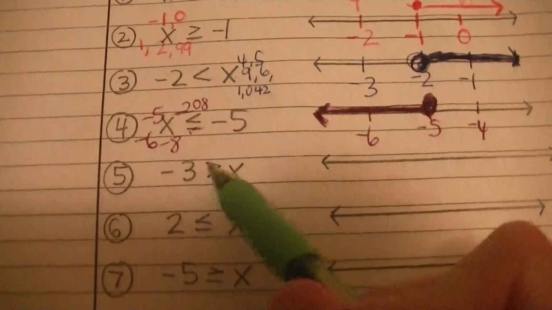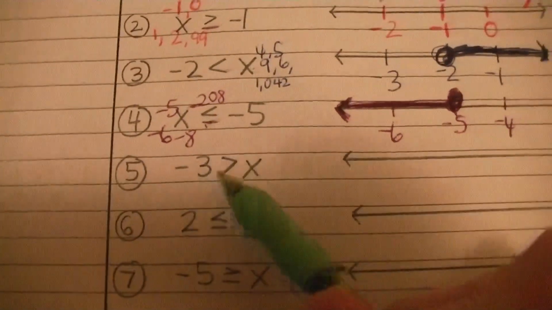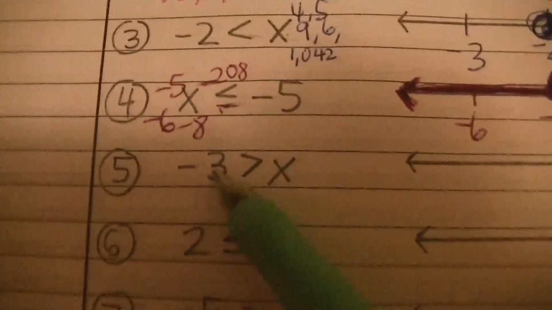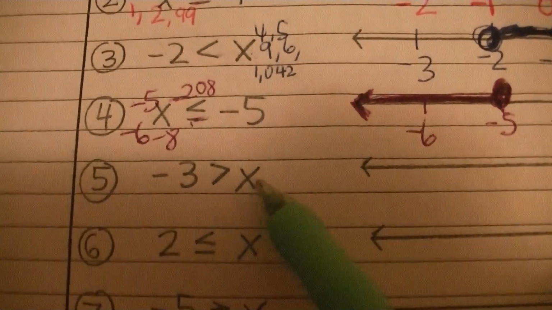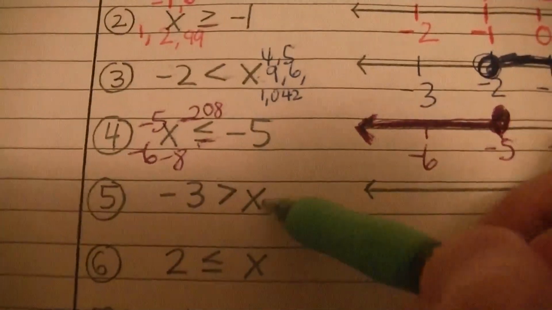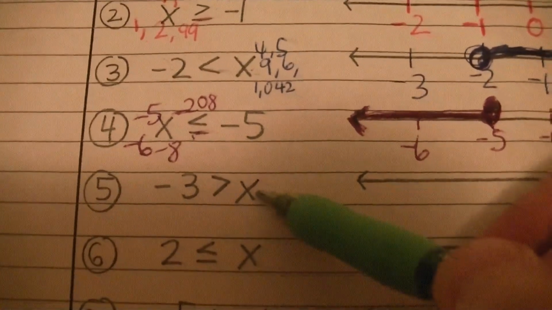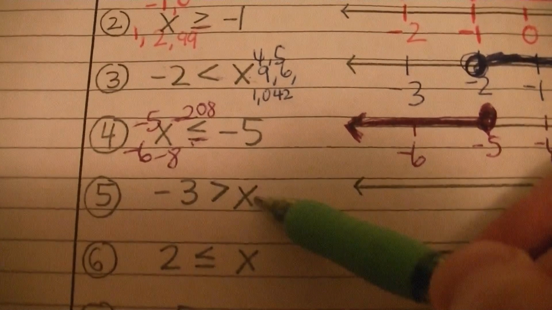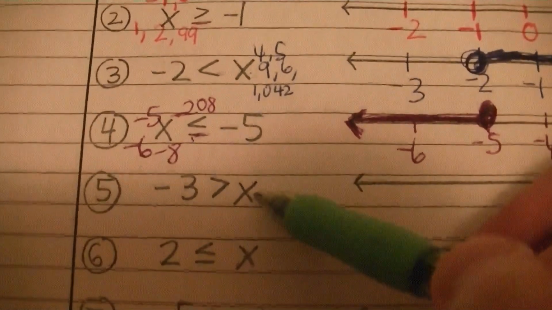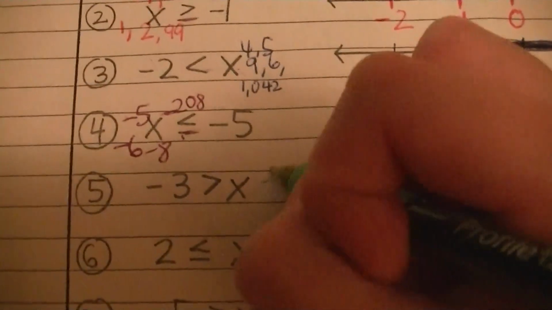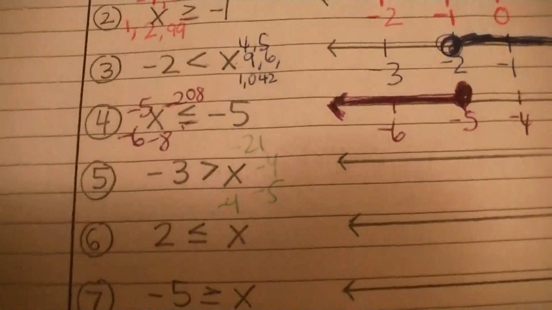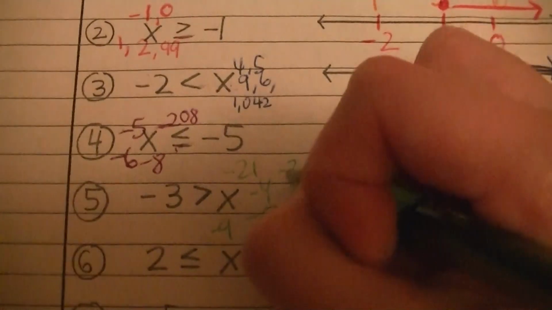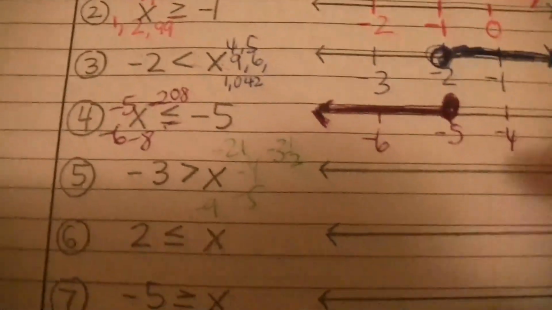It says negative 3 is greater than x. So that means x is smaller than negative 3. Look at it. So this is opening up to the negative 3, meaning that's bigger than these guys right here that x could be. So think of numbers that are smaller than negative 3. Think of your number line. Numbers that lie to the left of negative 3 are smaller. So that'd be like negative 4, negative 5, negative 9, negative 21. Okay? Negative 3 1/2. That's smaller.